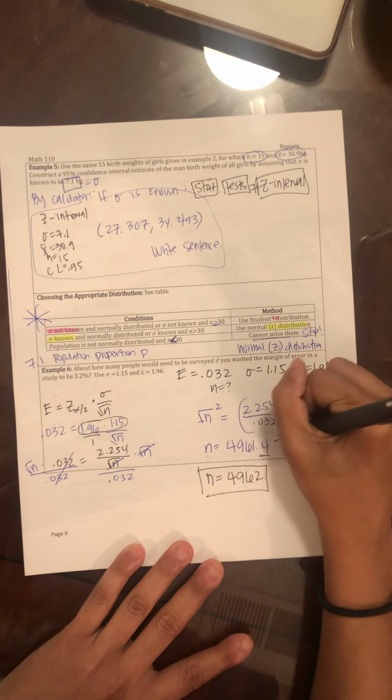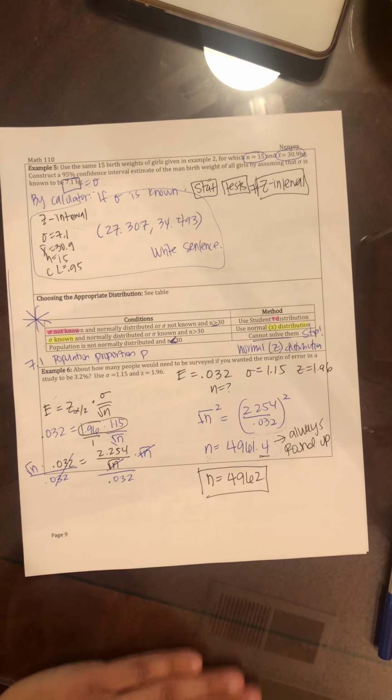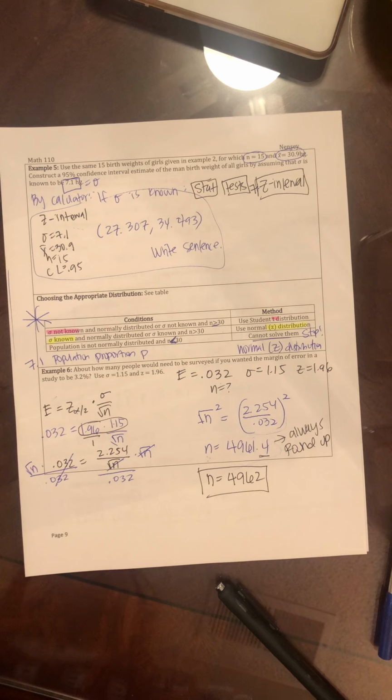Okay, so I'm going to write this again. Always round up. Okay, and that is the end of chapter 7.